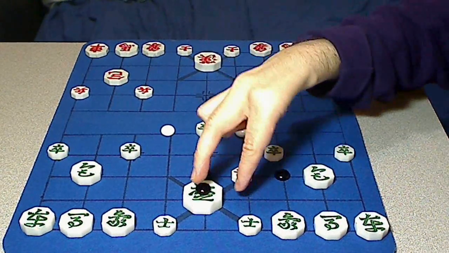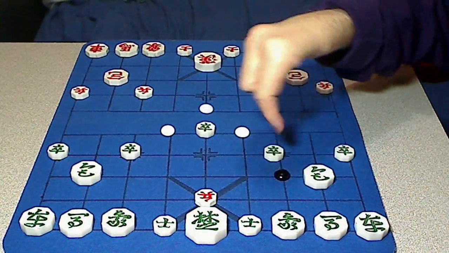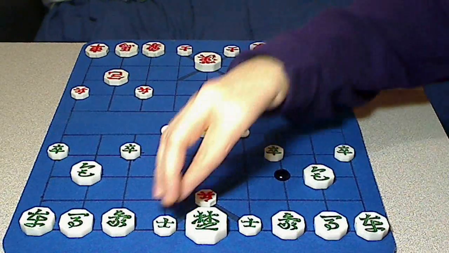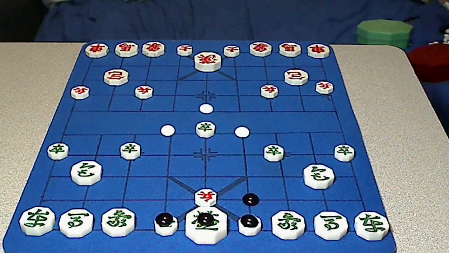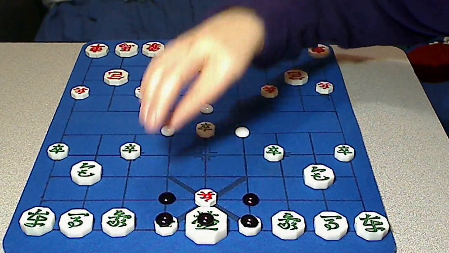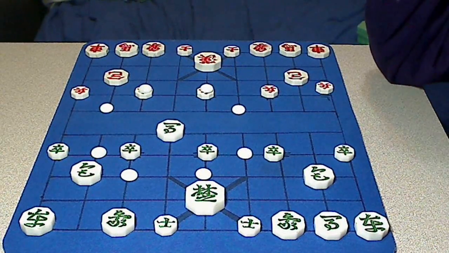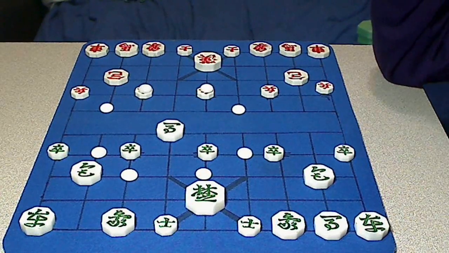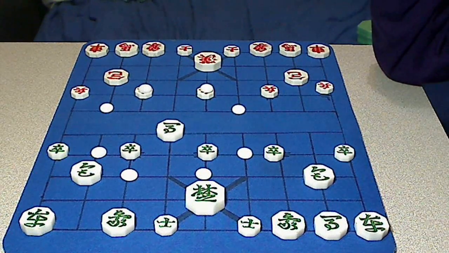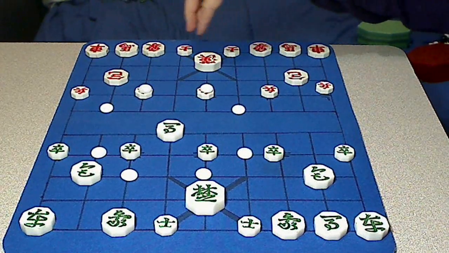Let me change the position of this pawn. Let me put it in the center. In the center, it could move here, or here, or here, as well as to the side. These stones here show you where the knight can move. As you can see, the knight can move to the very same spaces as a knight can in chess. However, it is possible for the knight to be blocked.